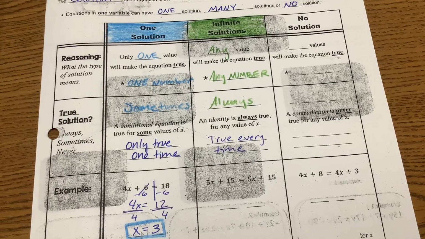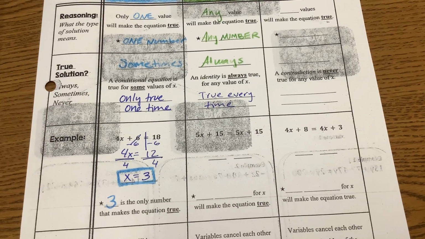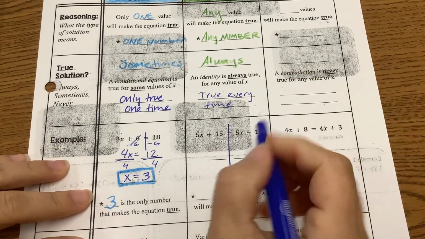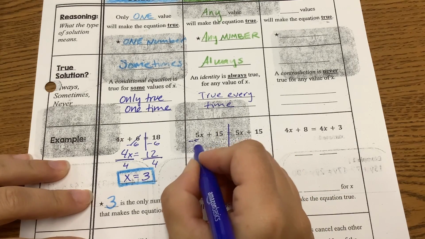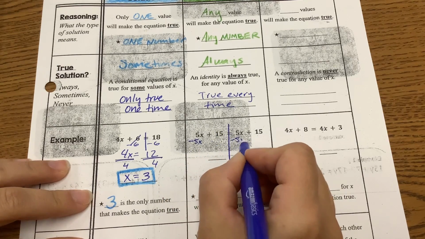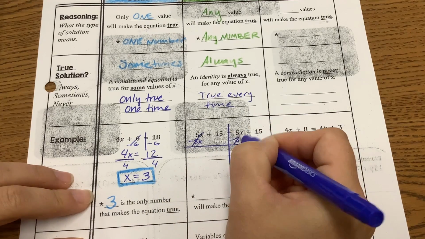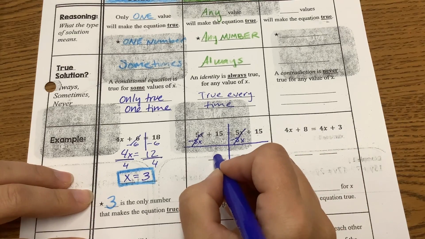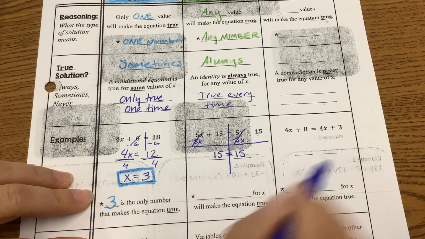All right, and now we're to our example. 5x plus 15 equals 5x plus 15. Okay, so if we draw our line down our equal sign, we need to get our variable on one side. Both variables are the same, so when I subtract 5x, because the inverse of a positive 5x is a negative 5x, they both cancel, everything canceled, and the only thing I have left is what? 15 equals 15.